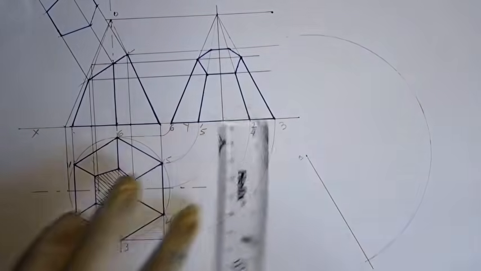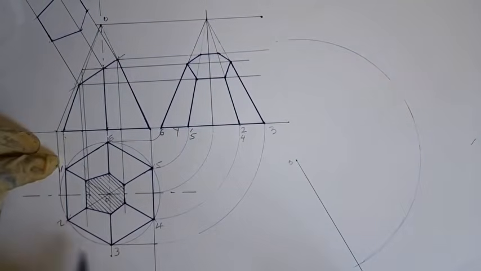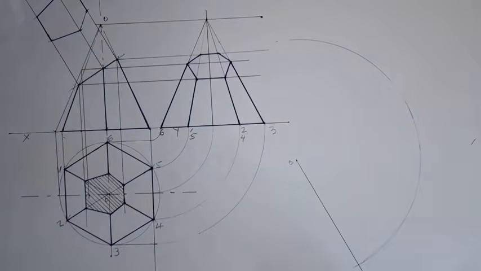Like this. Then we carry this 1 2, 2 3, 3 4 along that.